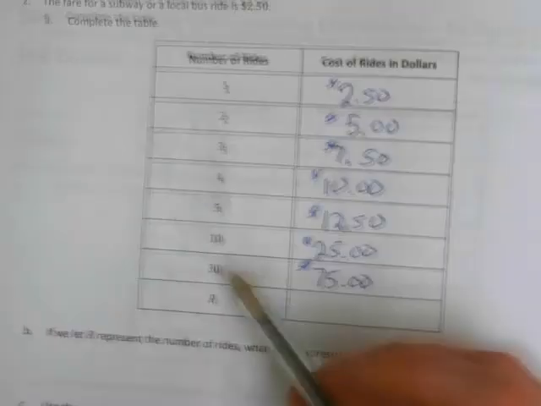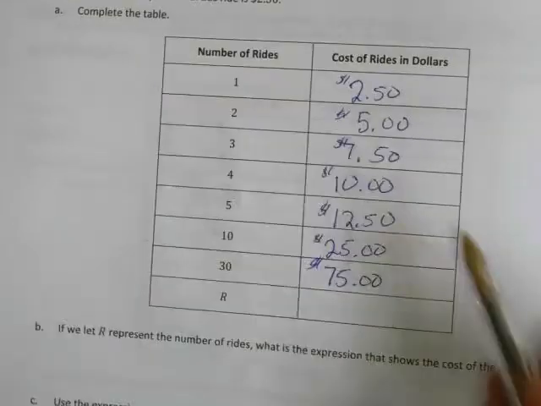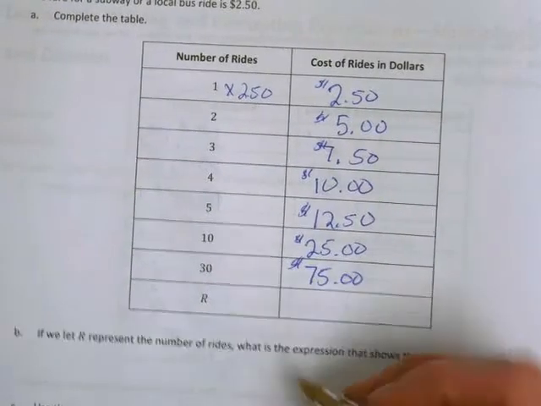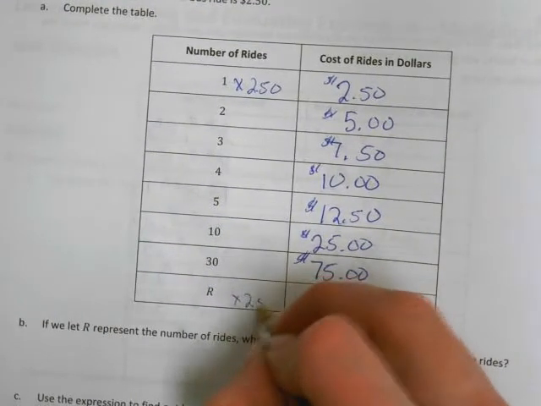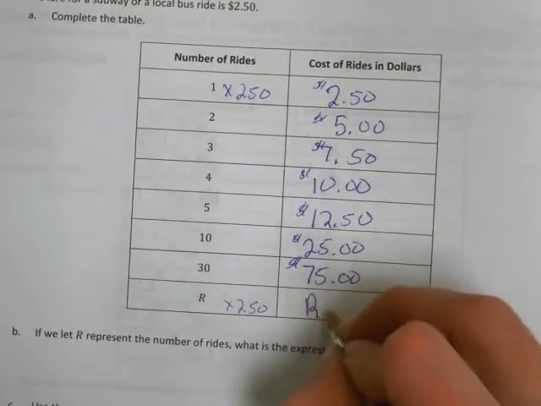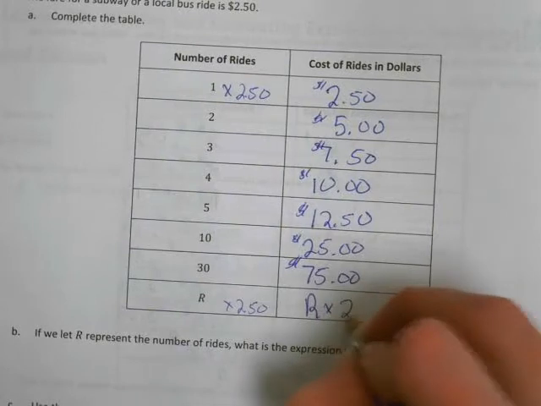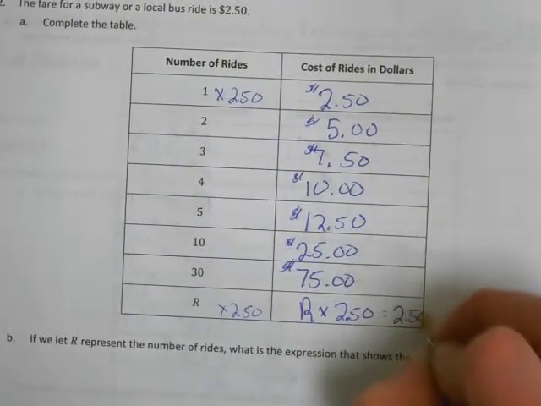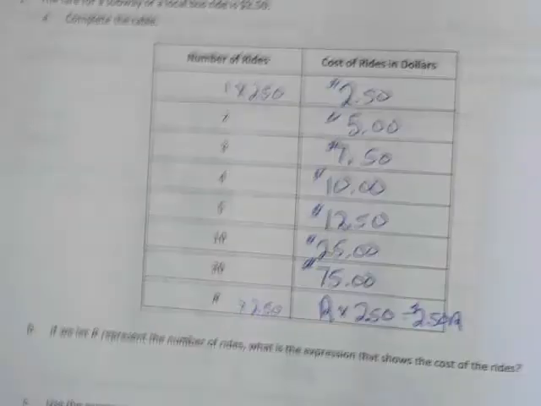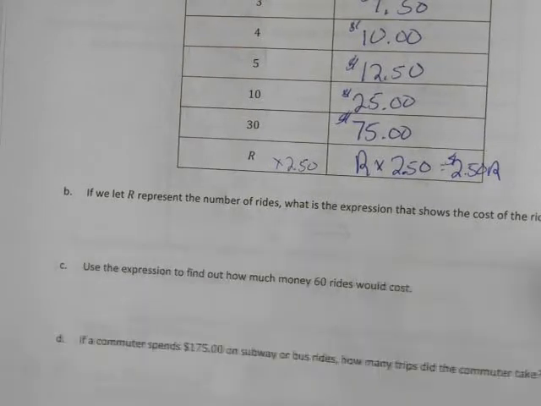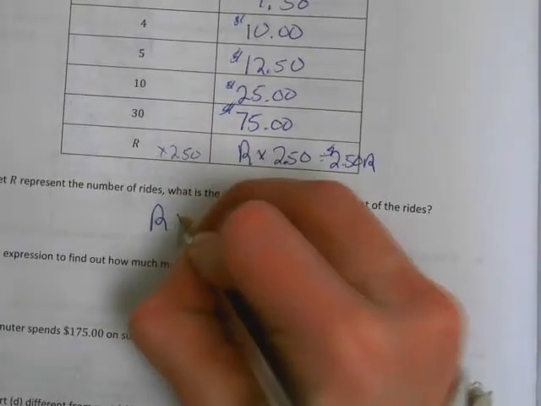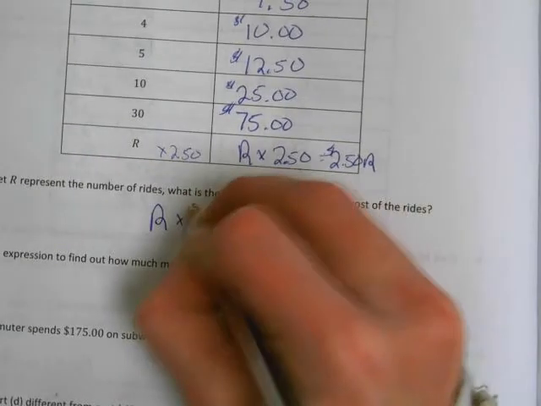Now I have to look at what I am doing to go from the left to the right. For every ride, I'm multiplying by $2.50. That means I'm going to take this times $2.50 to get my answer. So that's my number of rides times $2.50, which is 2.50 R. Now, if we let R represent the number of rides, what's the expression that shows the cost? We have our rides times $2.50.